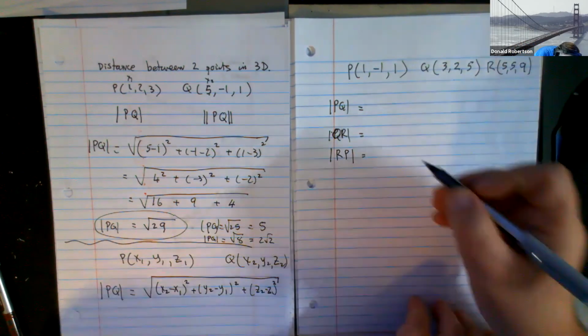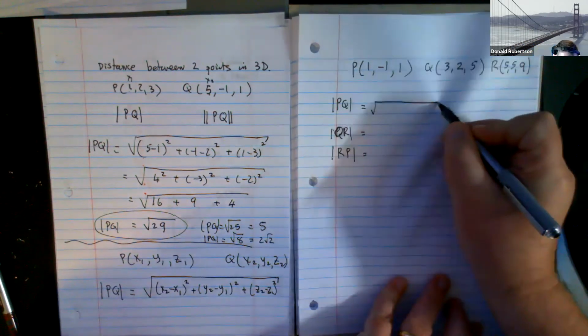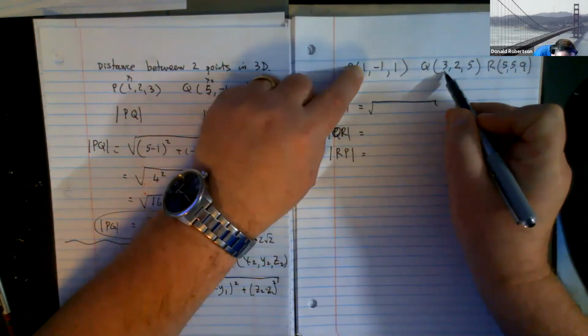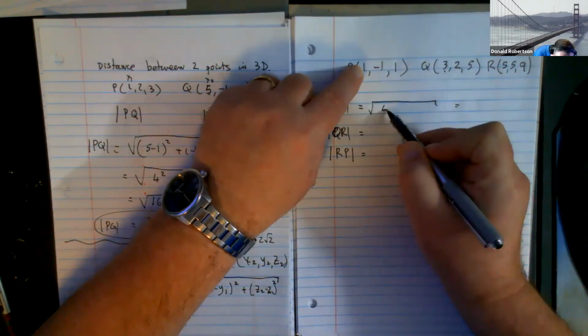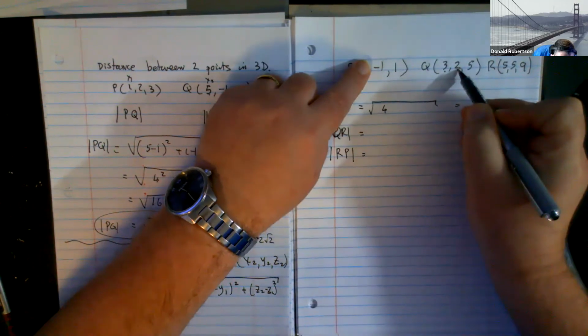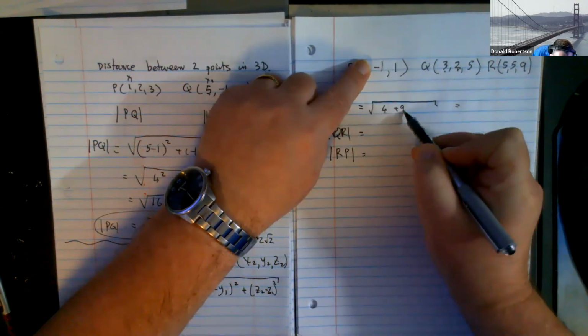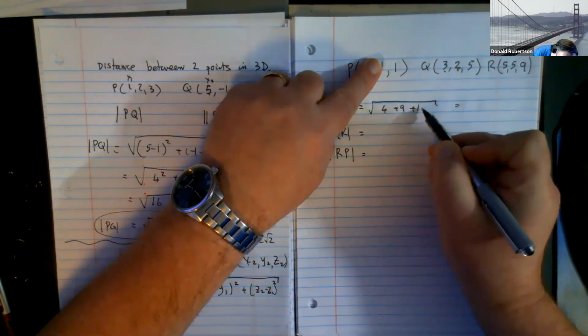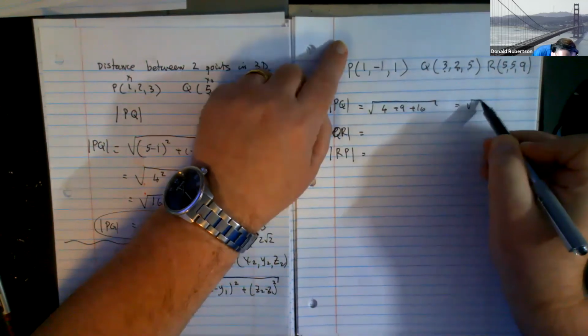So I'm going to take the shortcut version of this. It's going to be 3 take away 1 squared. So 2 squared gets you 4. 2 take away -1 is 3, and 3 squared gets you 9. 5 take away 1 is 4, and 4 squared gets you 16. Well, that's a coincidence, square root of 29.